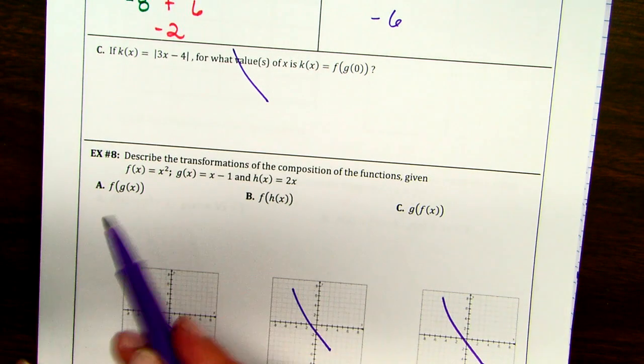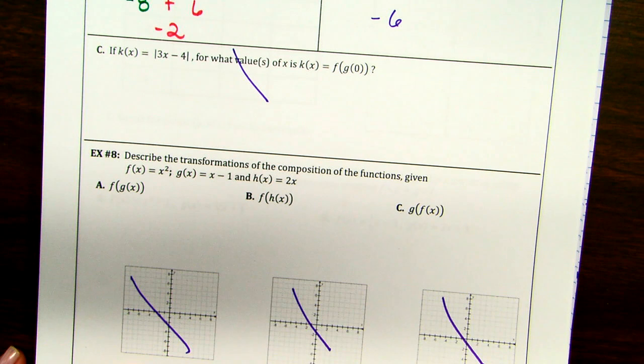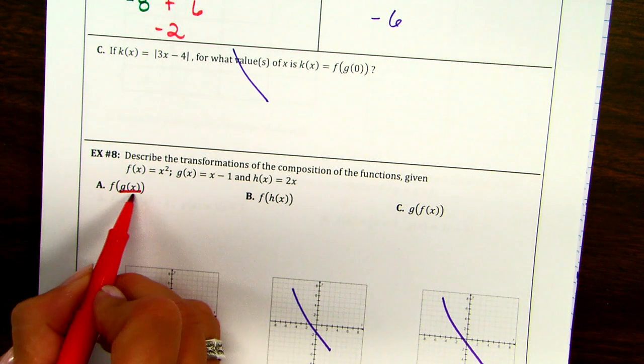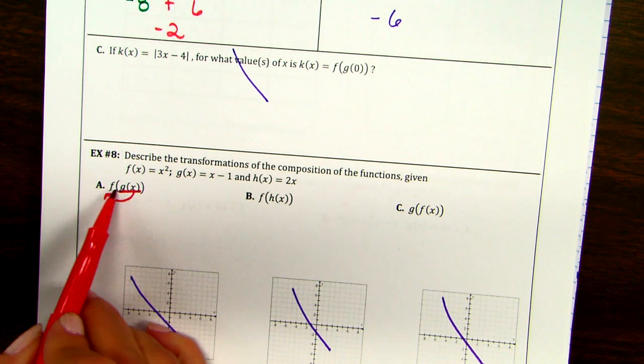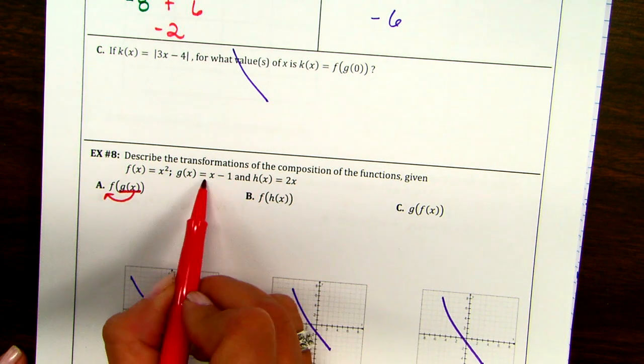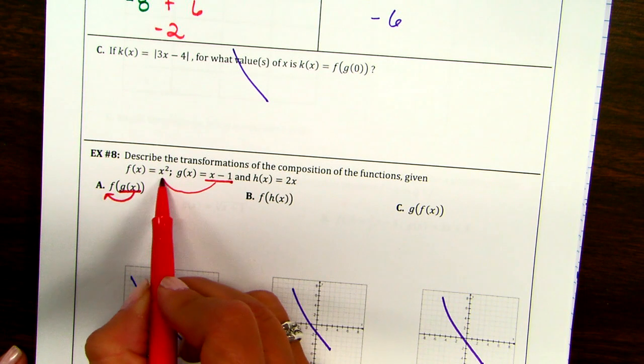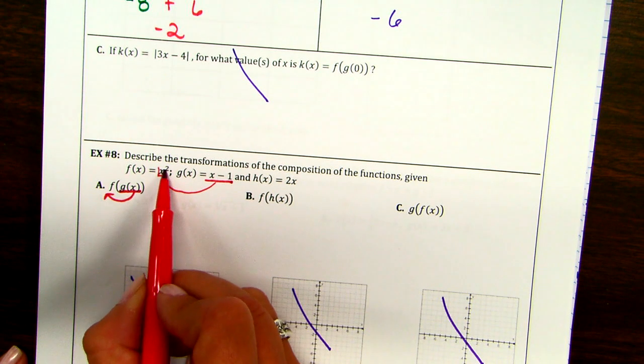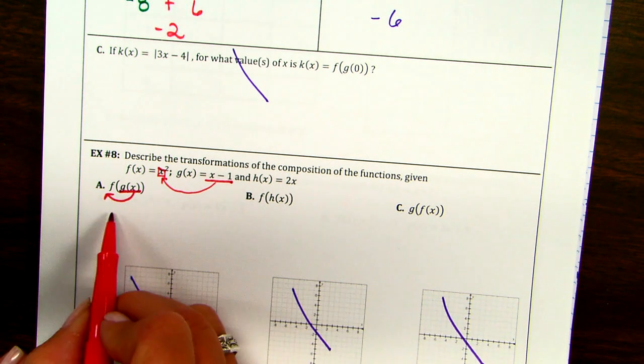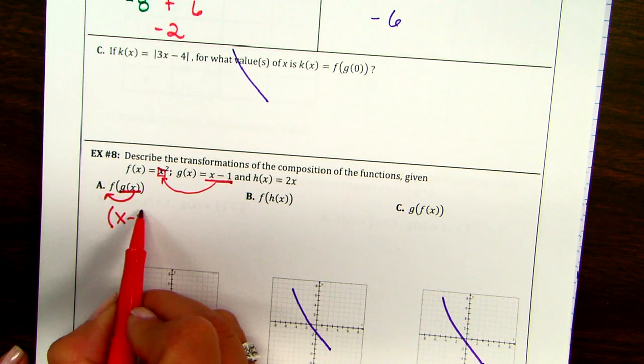Okay? So following our pattern here, we always start all the way to the right and go to the left. So g of x, of course, is x minus 1, given to us. We're going to plug it into f of x right here. And since it's a binomial, we'll put it in parentheses.